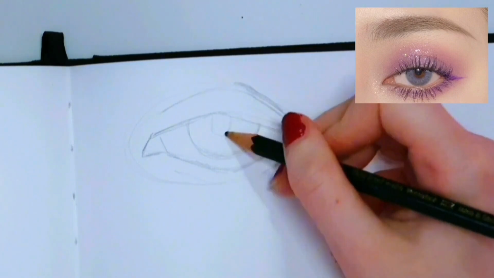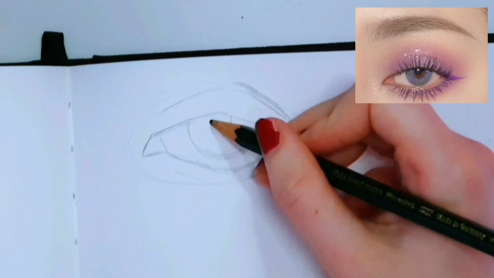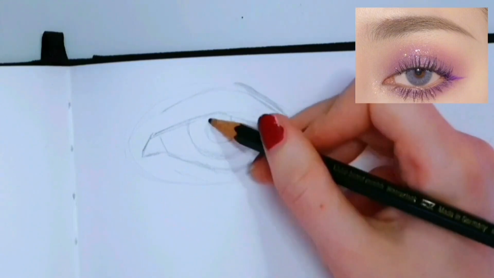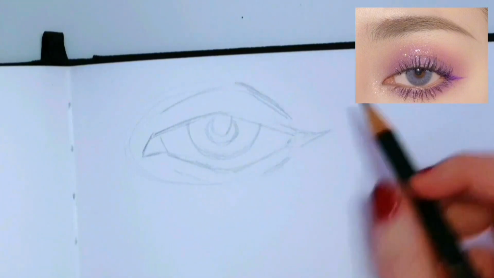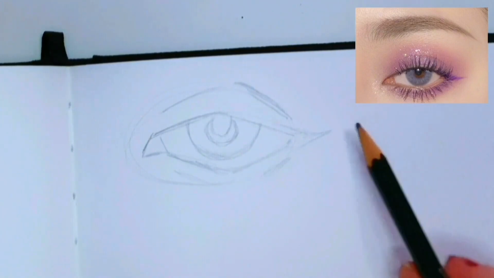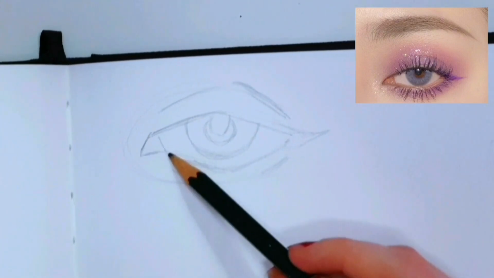And then again, I was just splitting the pupil up itself into different shapes I could see, not really focusing on any details just yet, just blocking things out. A lot of people find eyelashes really hard to draw, and I get that, but I've devised a simple rule to help me draw eyelashes.